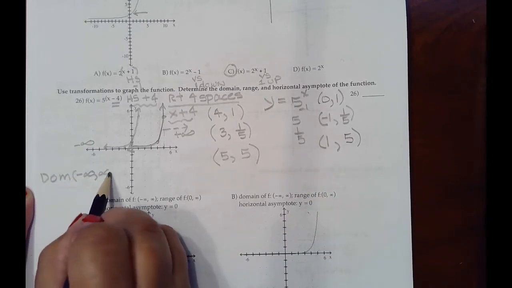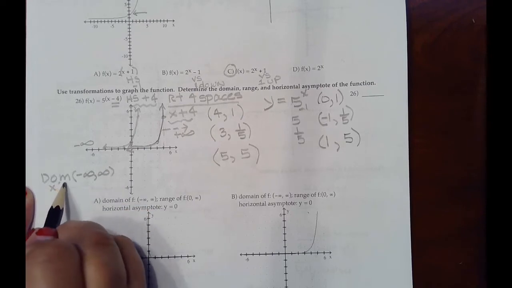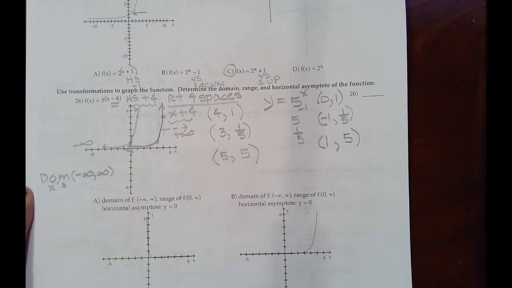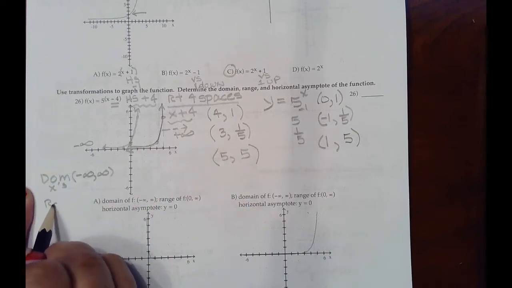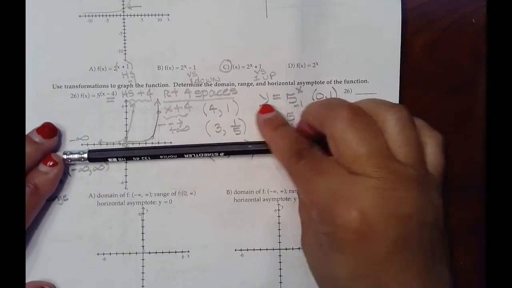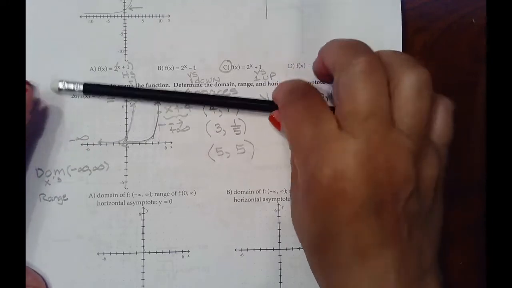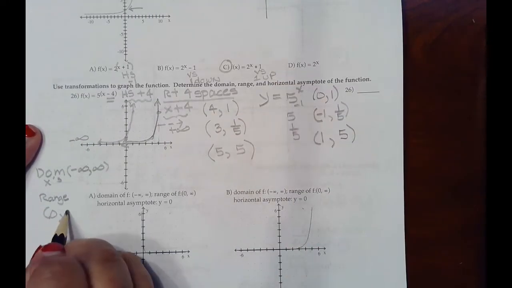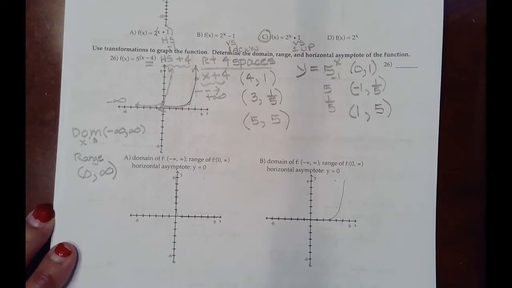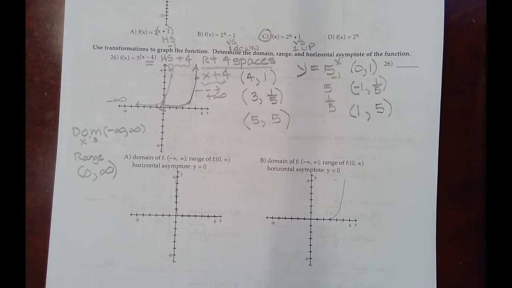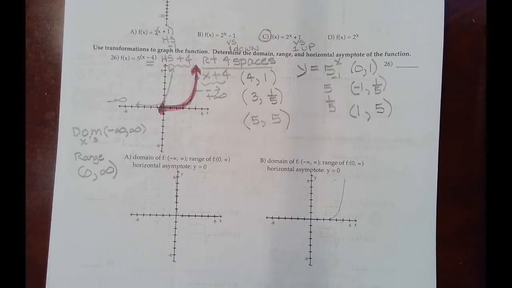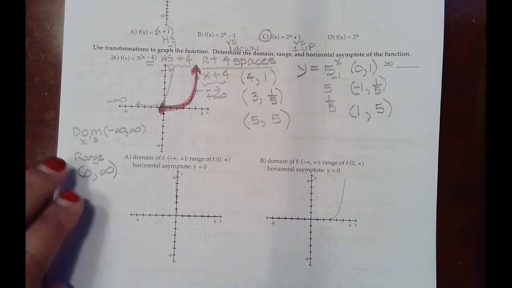And then as far as the range goes, domain is how wide the graph is. It goes as wide as -infinity and as wide as +infinity. When you're talking about the range, then you're talking about the y values suggested by the graph. The y values on this graph are all above 0. So 0 to infinity. Okay, so now you want to just pick a graph that looks like this graph right here, shifted over 4 units to the right, and has the correct domain and range.